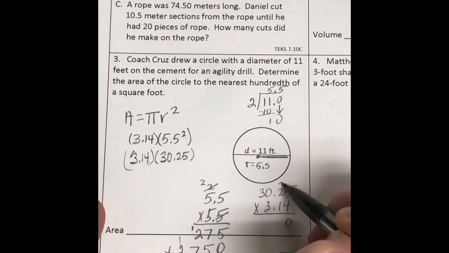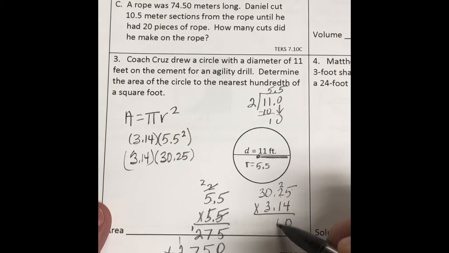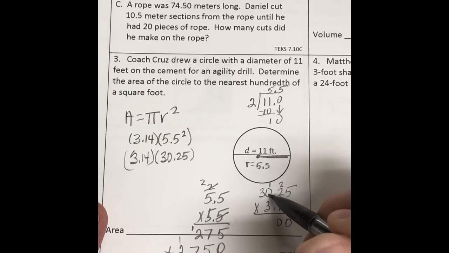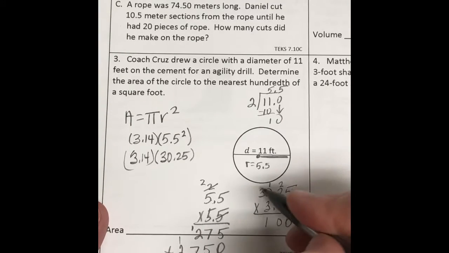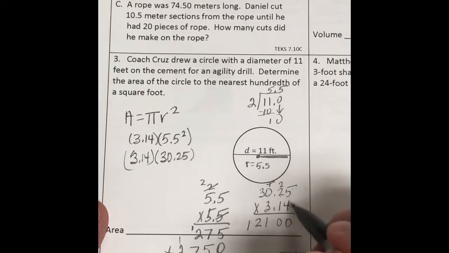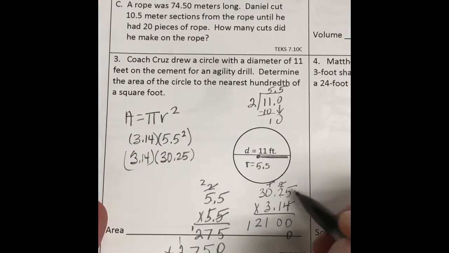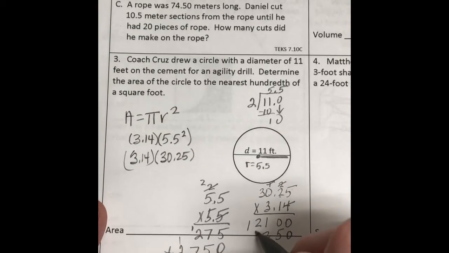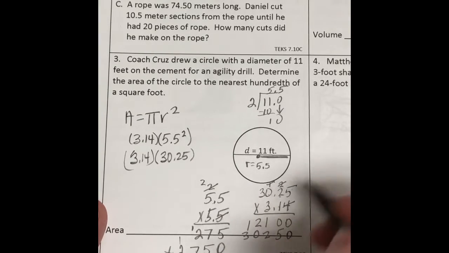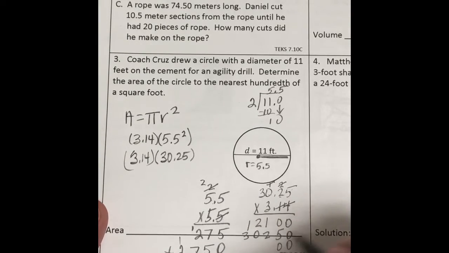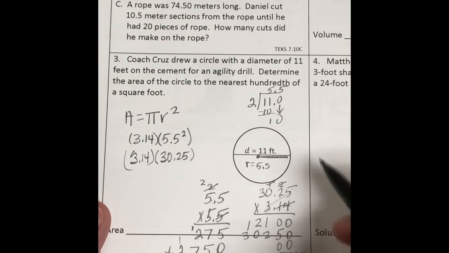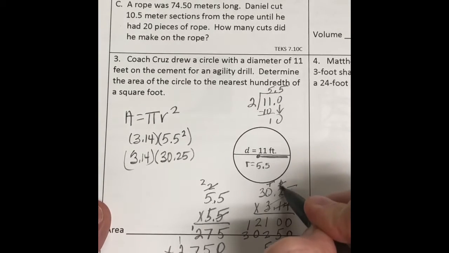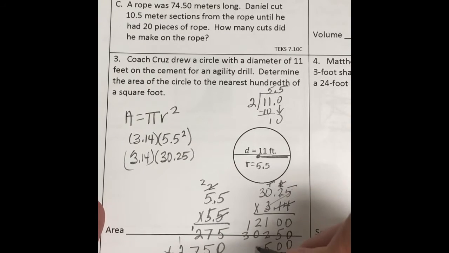5 times 4 is 20. 4 times 2 is 8, plus 2 is 10. 4 times 0 is 0, plus 1 is 1. And 4 times 3 is 12. Lay your egg. 1 times 5 is 5. 1 times 2 is 2. 1 times 0 is 0. And 1 times 3 is 3. I'm going to scratch 2 this time. 3 times 5 is 15. Carry a 1. 3 times 2 is 6, plus 1 is 7. 3 times 0 is 0. And 3 times 3 is 9.